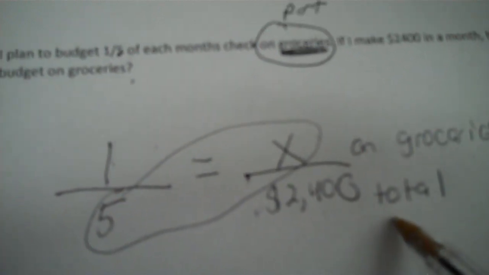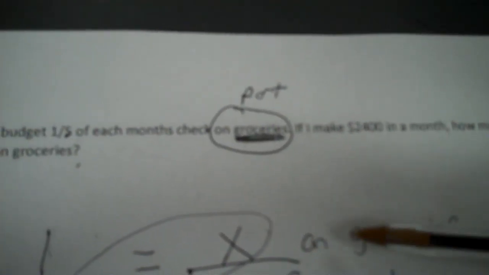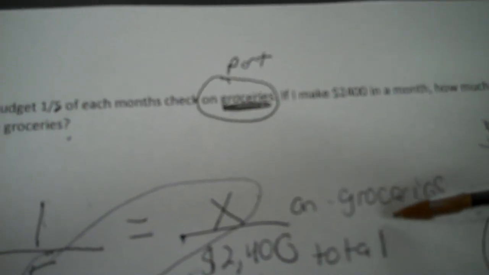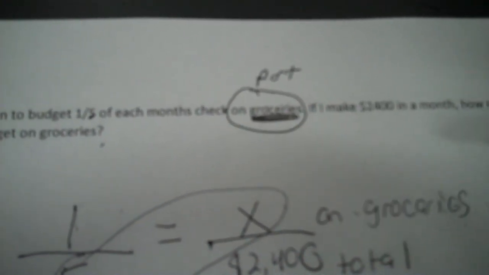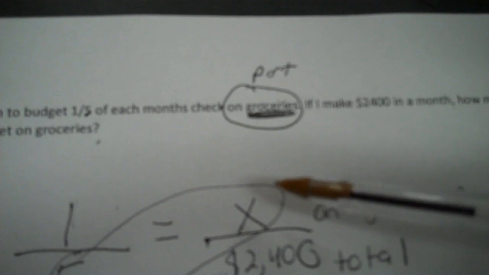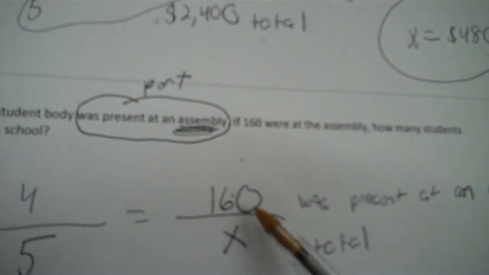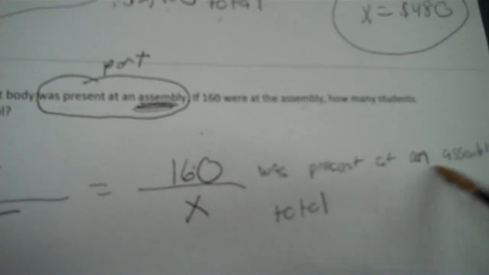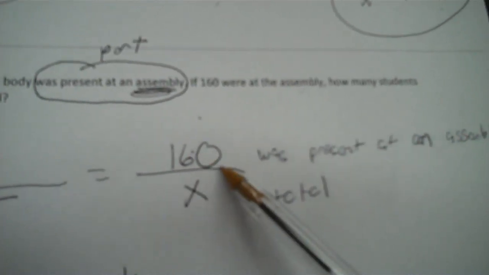So now, here I was putting 2,400 in the total because, again, it's all about the top. Right here I didn't know how much I spent on groceries, okay? The problem never told me how much money I was going to spend on groceries, so I put X. Here the problem does tell us how many were present at the assembly, okay? We know that, 160. So now that changes the game a little bit.